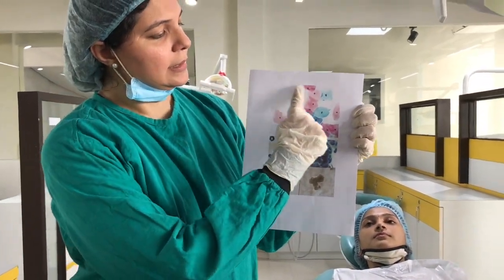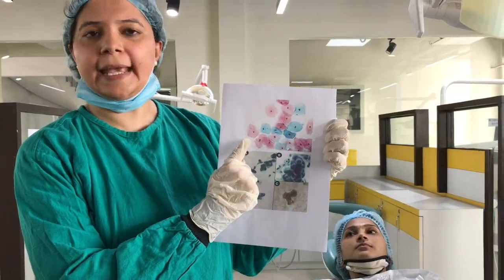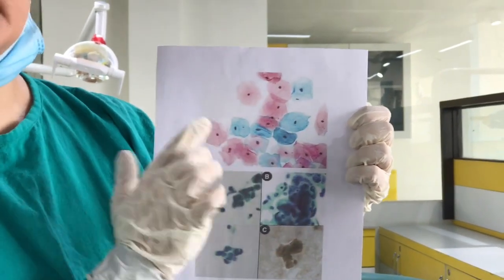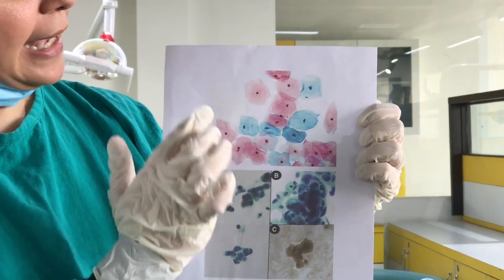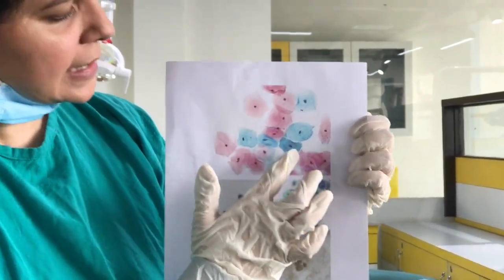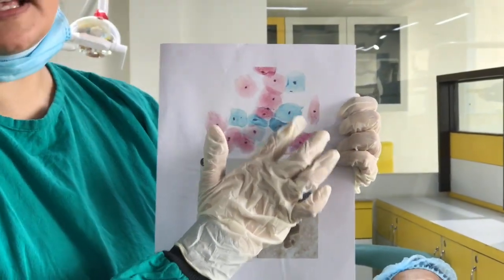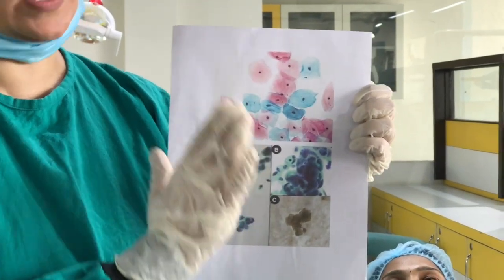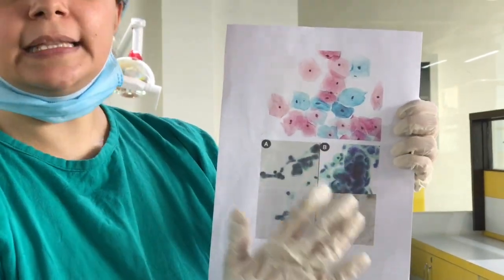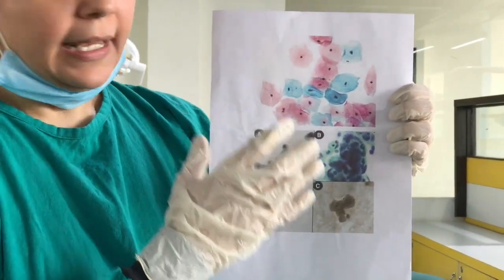These are the cells which are not showing any atypia. These are the normal cells where the nucleus and the cytoplasm have been stained with pap stain, and they show the normal architecture of the epithelial cells. As you can see here, the nucleus is small and the cytoplasm, they are maintaining their normal ratio, which is 1:4. As against this, the second image, ABC, shows atypical cells.